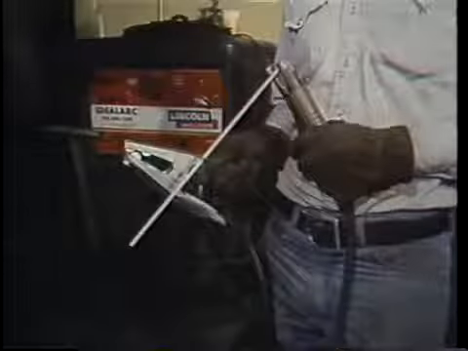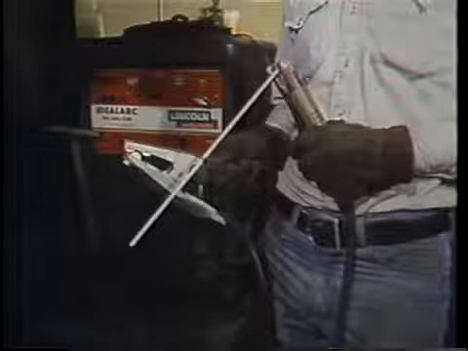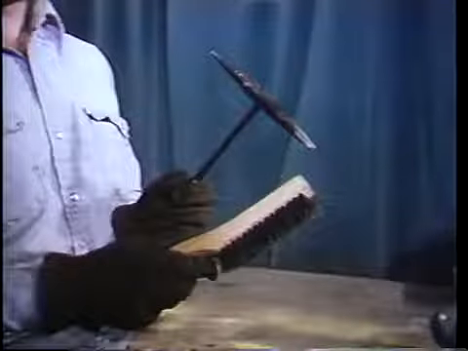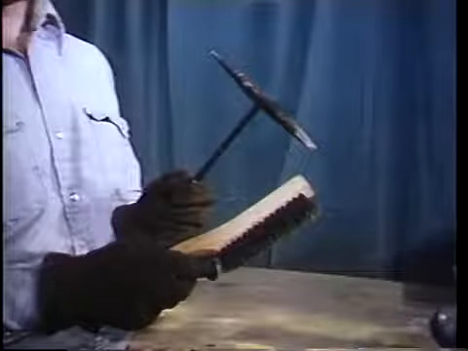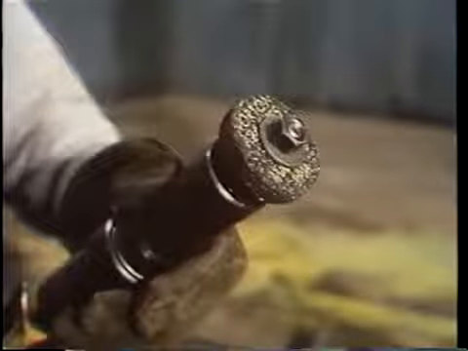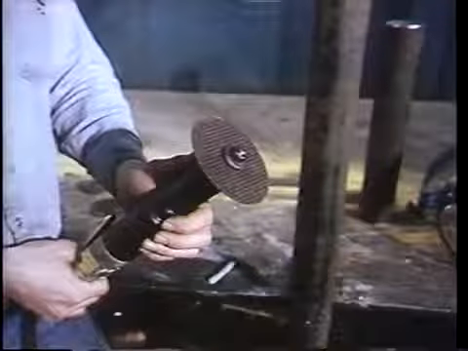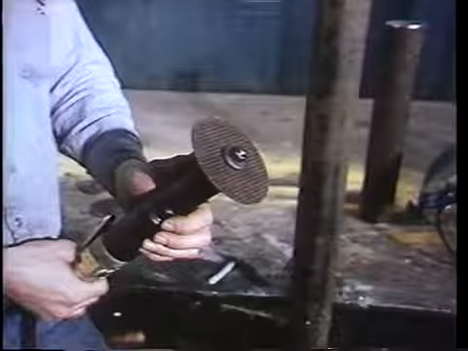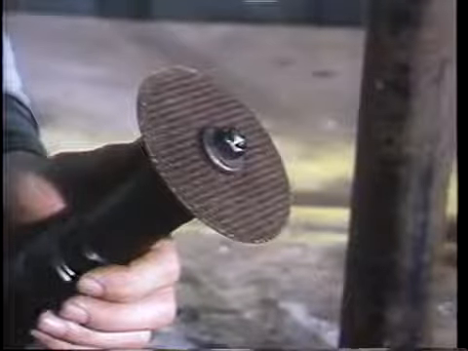For equipment, you'll need a welding machine with a rod holder and grounding cable and the usual welding tools, a slag hammer, and a wire brush. You'll also need a grinder and a cutting wheel. This is used to cut out the damaged piece of tube and may also be used to cut out the replacement piece.